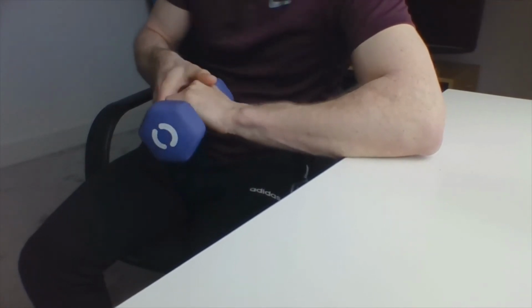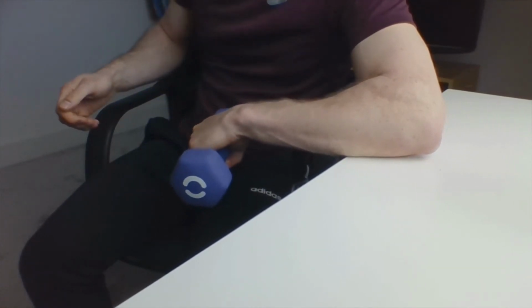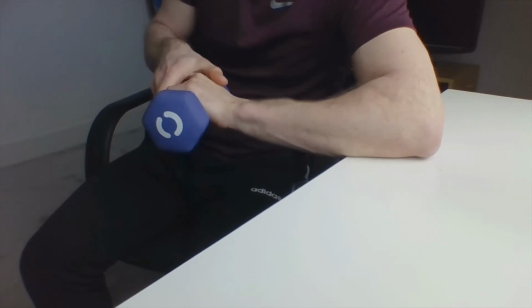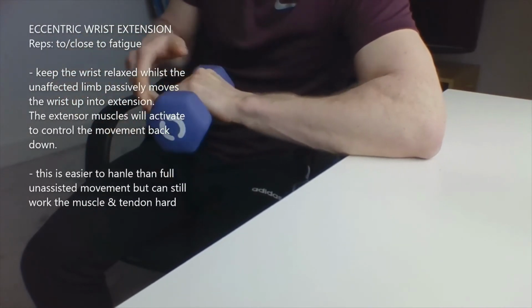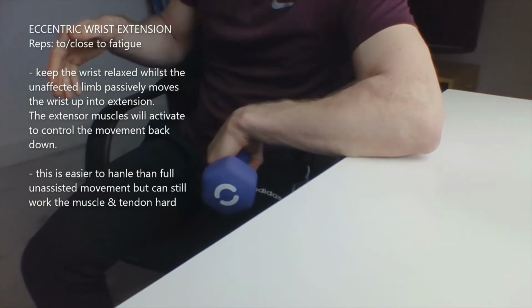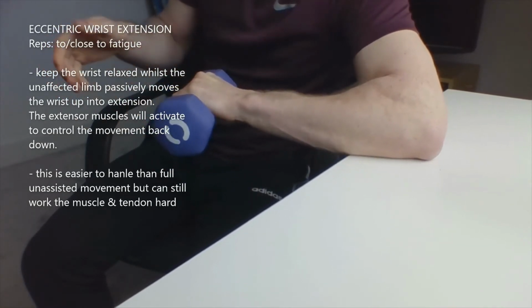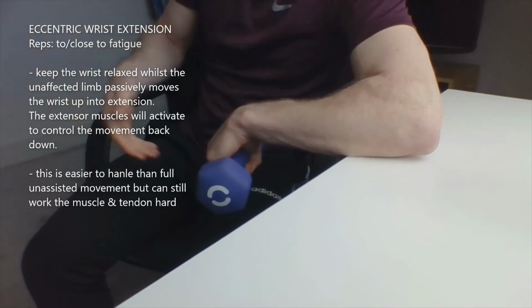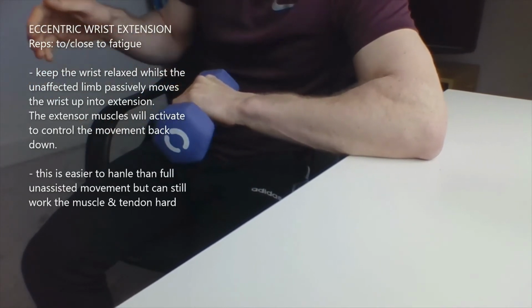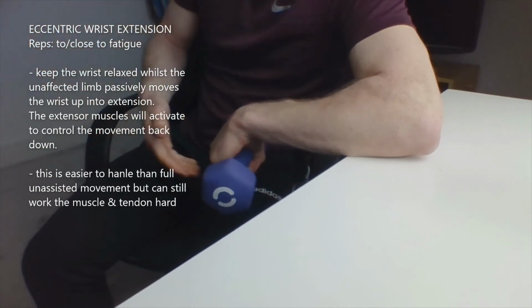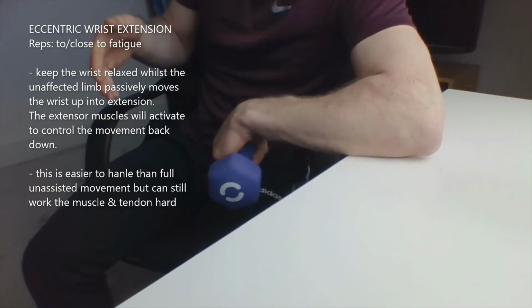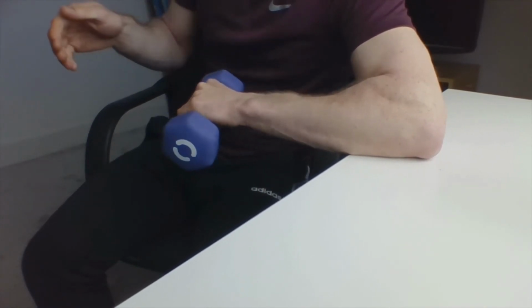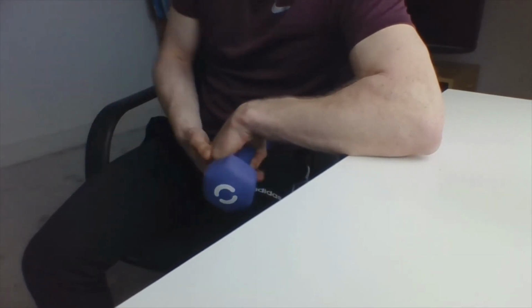The next exercise is known as a type of eccentric exercise, which here means the muscle is working to slow down movement, but moving in the same direction as gravity or momentum rather than against it, just like it does if you catch a heavy object. In this case, the other hand will pull the affected hand up, which is relaxed, then removed, so the affected side can slowly control this movement downward. This will be easier to handle than going upward against gravity at this moment in time.